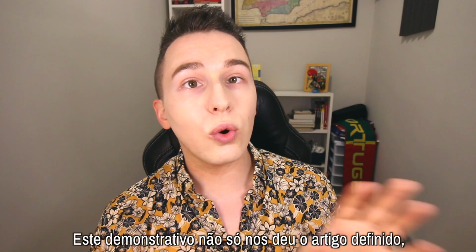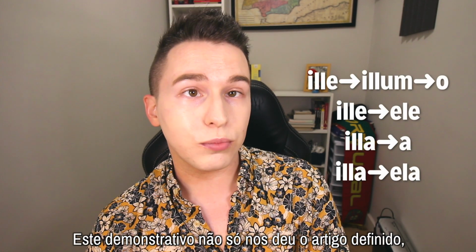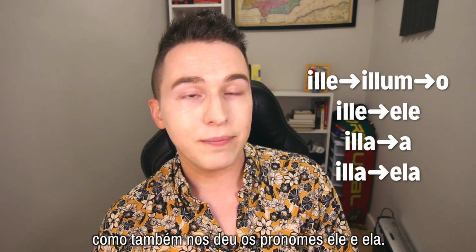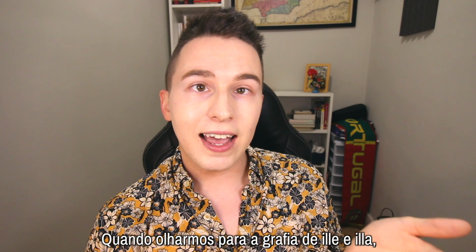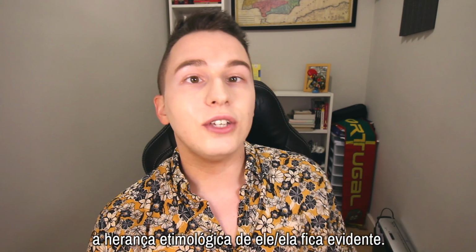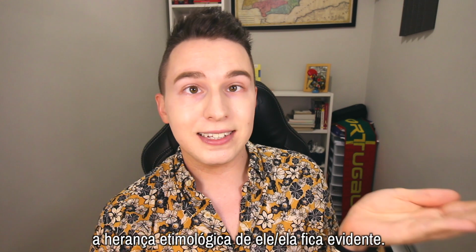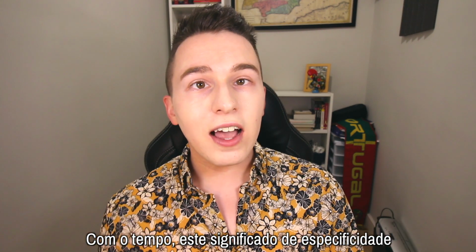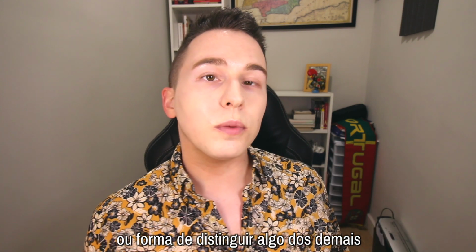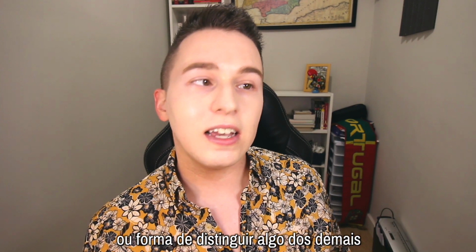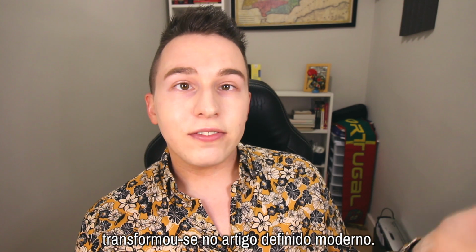This demonstrative not only gave us the definite article in Portuguese, but it also gave us the pronouns ele and ela. When you look at how ille and illa are written, you can very clearly see their etymological inheritance in the Portuguese ele and ela. Over time, this meaning of specificity, or pointing something out among a group of other things like it, turned into the modern sense of the definite article.